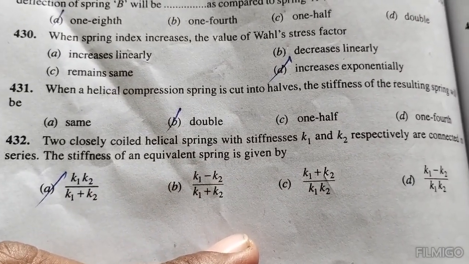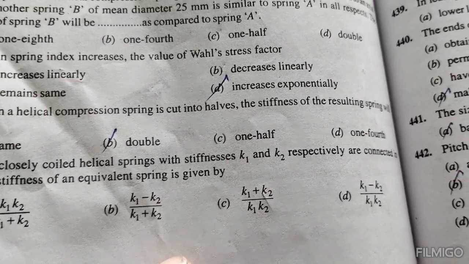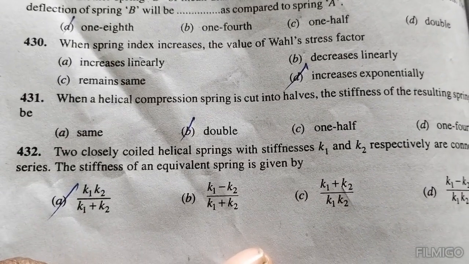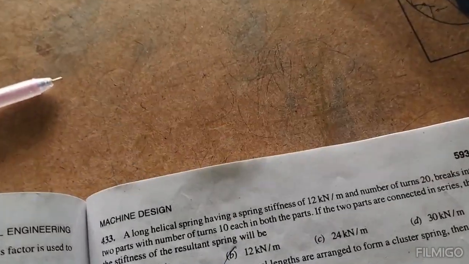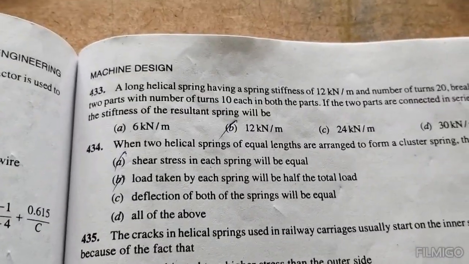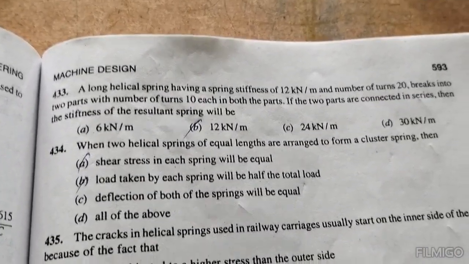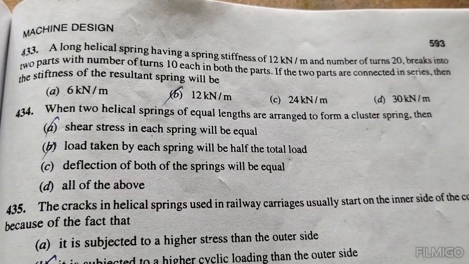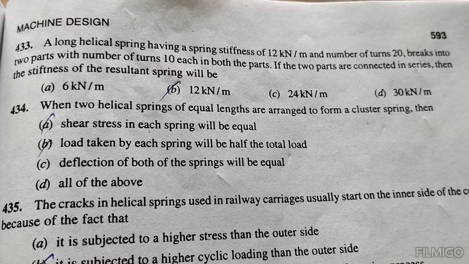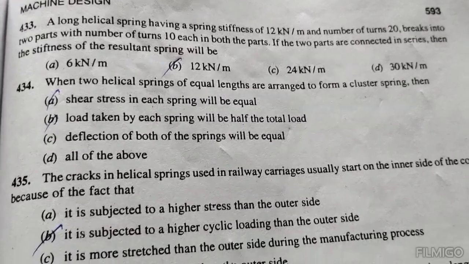Two closely coiled helical springs with stiffness K1 and K2 respectively are connected in series. The stiffness of the equivalent spring is given by K1 K2/(K1 + K2). When two helical springs of equal length are arranged to form a cluster spring, the shear stress in each spring will be equal. The load taken by each spring will be the total load.